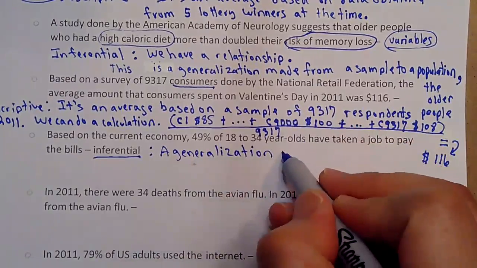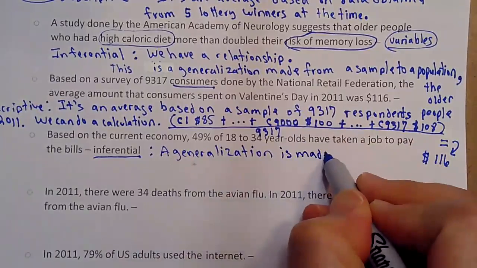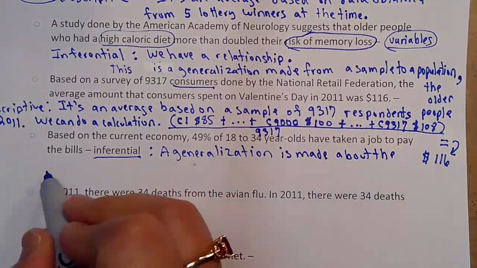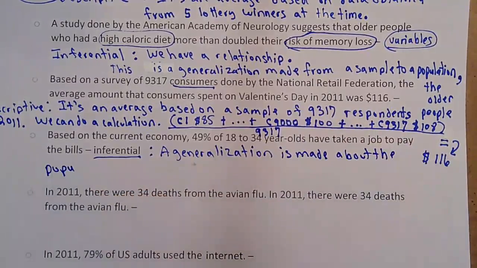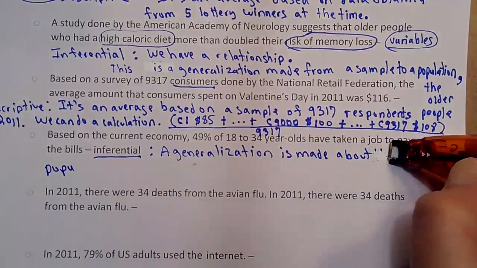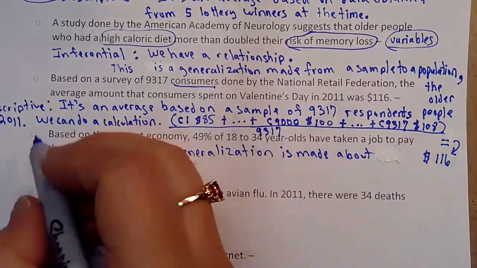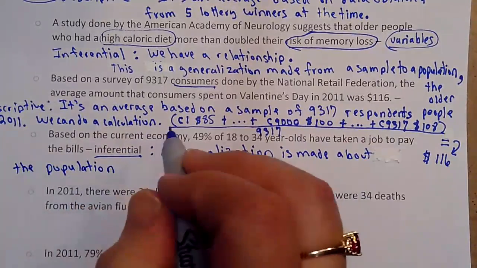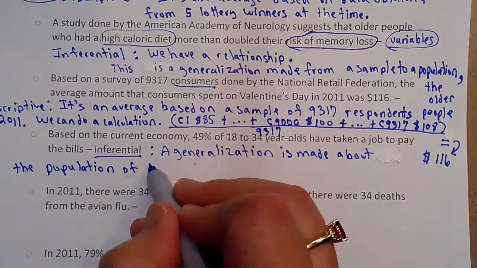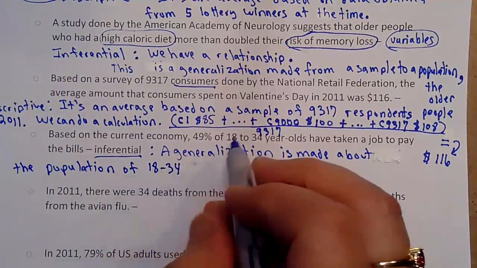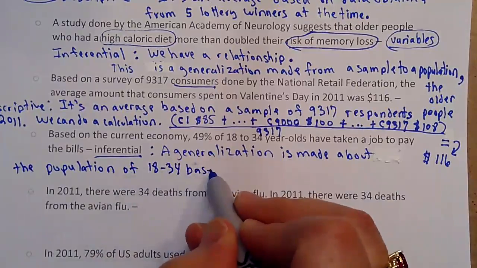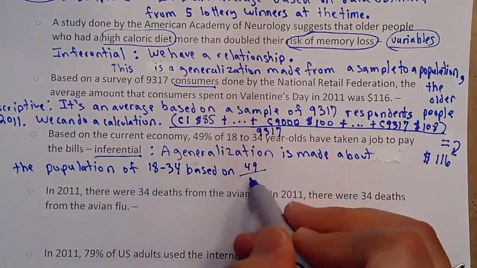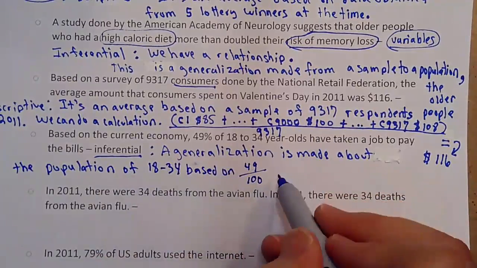A generalization is made about the population, and our population is that of the 18 to 34-year-olds. And this is based on this 49 out of 100 sample data.